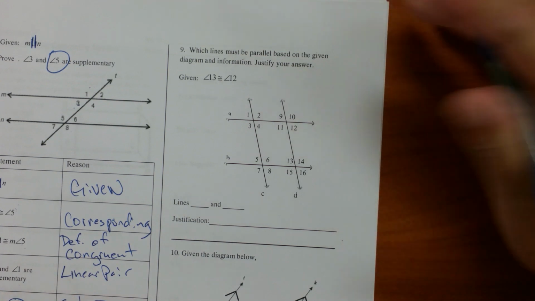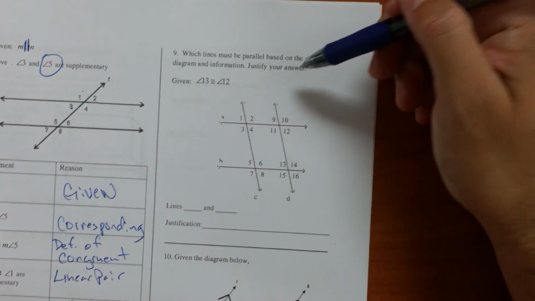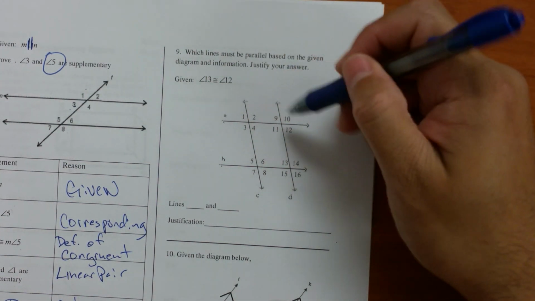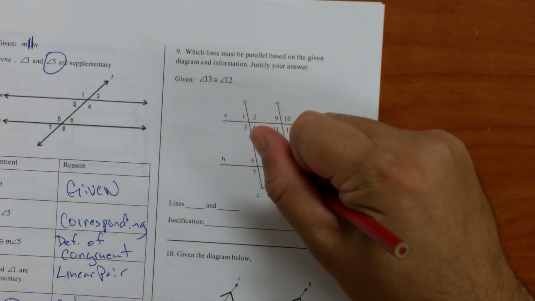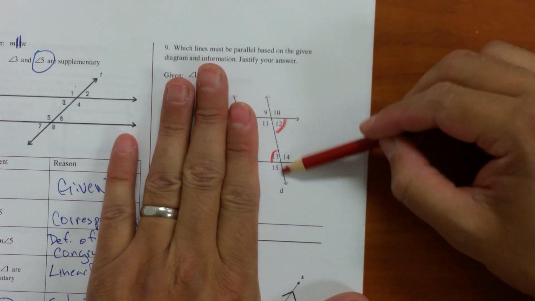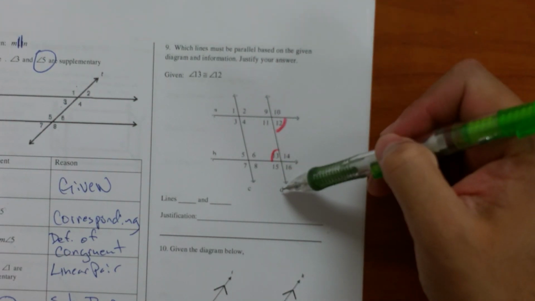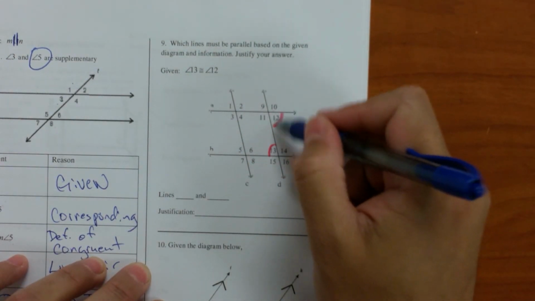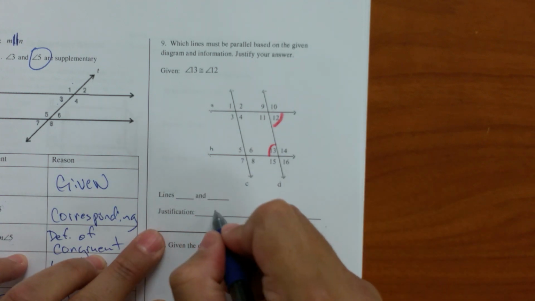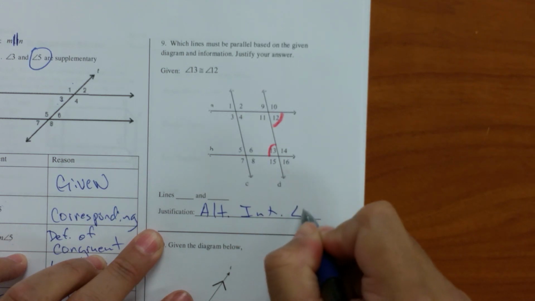Now, number 9. Which lines must be parallel based on the given information in the diagram? Justify your answer. 13 and 12. So let's take a look. 13 is right here. 12 is right here. That means they're both on these two lines right here. So the transversal would be D. So transversal is D, and these two are alternate interior angles.